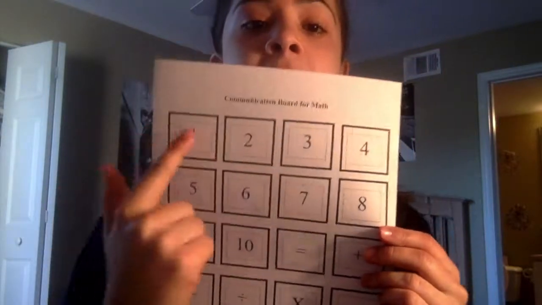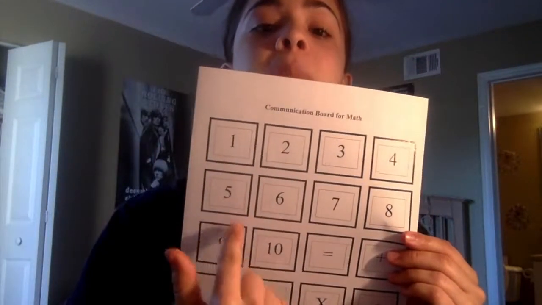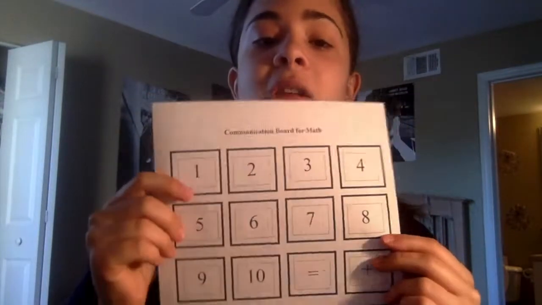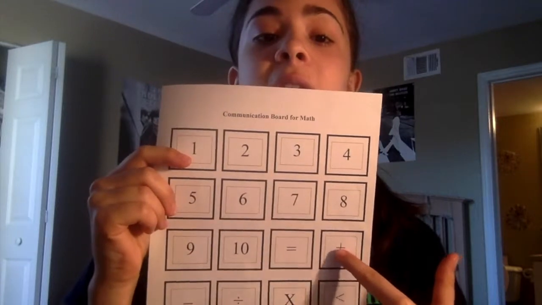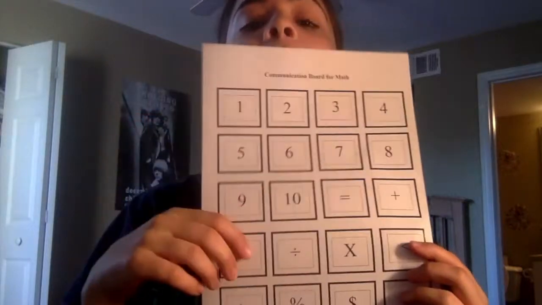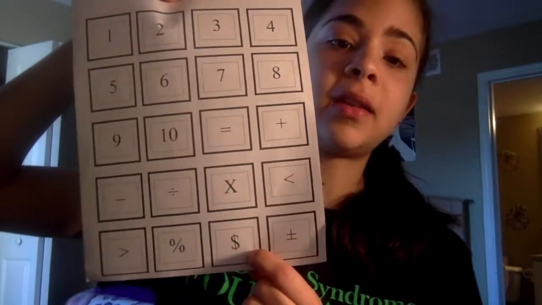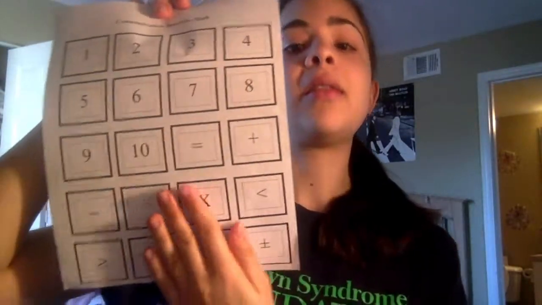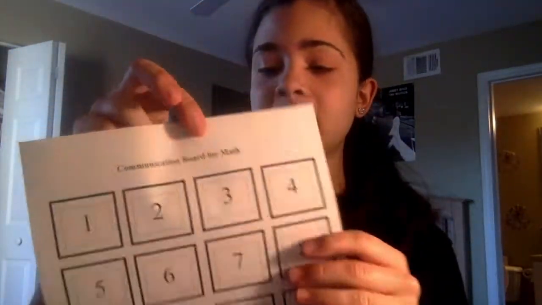So it's a pretty easy lesson plan. And here's what my board looks like. I have numbers 1 through 10 that the students can point to, showing the answer or the top of the fraction and bottom of the fraction, an equal sign. I have the different addition, subtraction, division, multiplication signs, a less than and a greater than sign that students can use to compare which number is larger than each other, a percentage and a money sign, and another mathematical sign. These ones won't really be used in this lesson today, just the other ones.